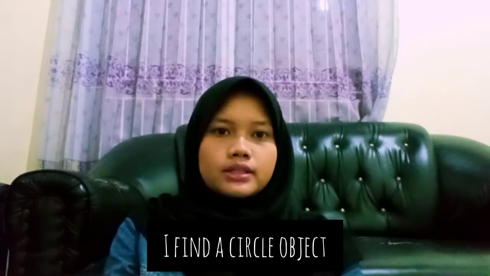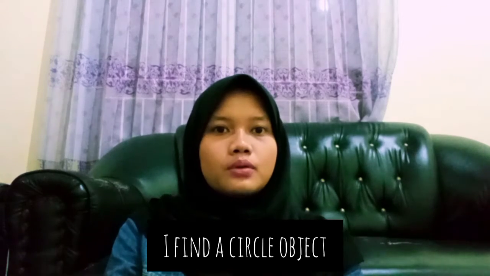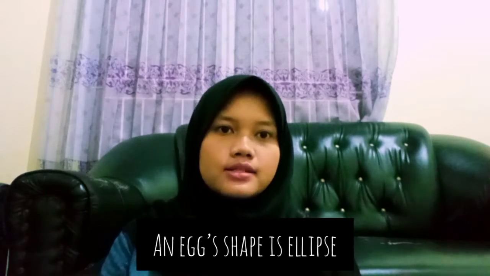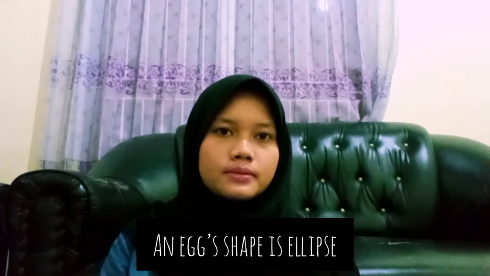Round. The vocabulary for round shapes in English is generally circle. Ellipse itself is an elongated round shape which we know as an elliptical shape. Example sentences: I find a circle object. That woman has a round face. An egg's shape is ellipse.